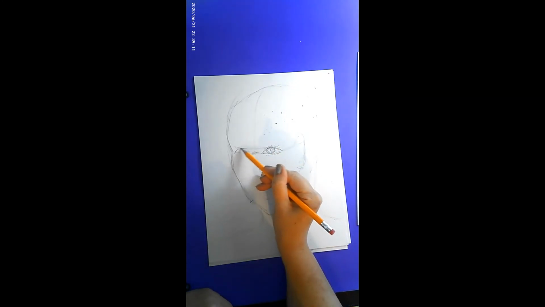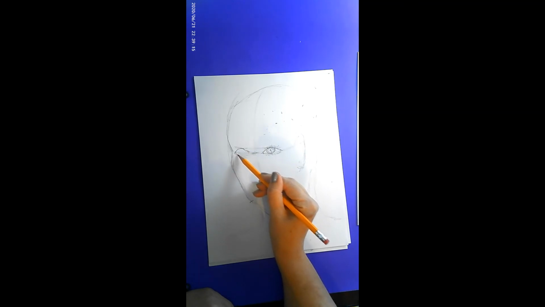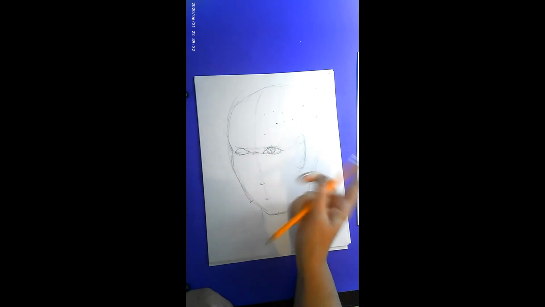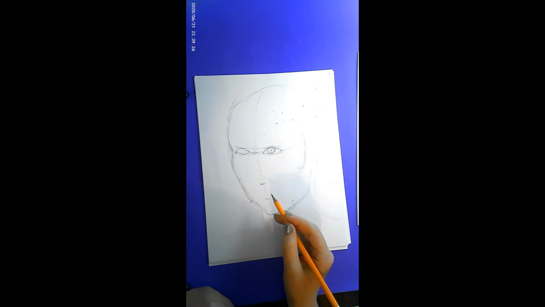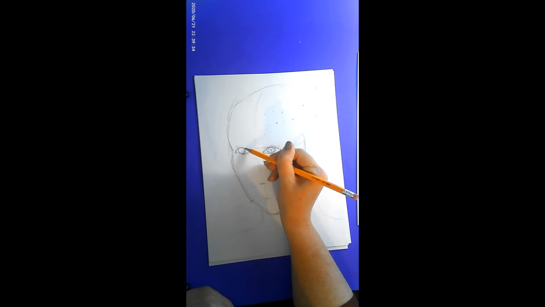So I'm going to go ahead now and create this eye shape. I'm trying not to go too low. If you look, I only went a little bit lower. Okay, it seems weird right now, but you have to remember it's a 3/4 view. We're seeing the eye at an angle, right?